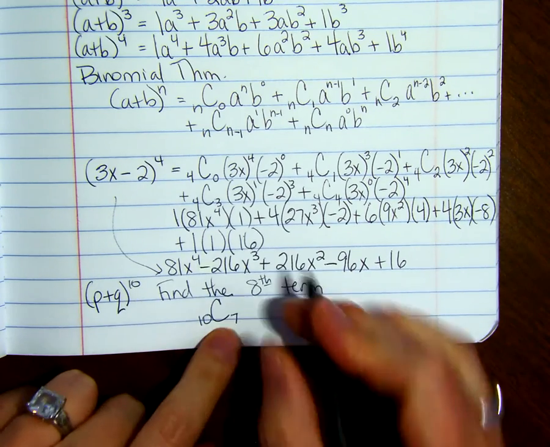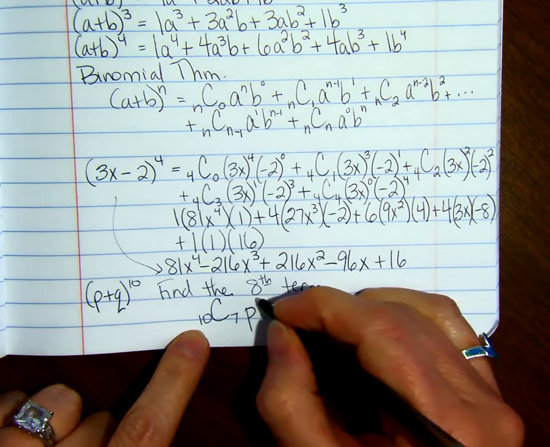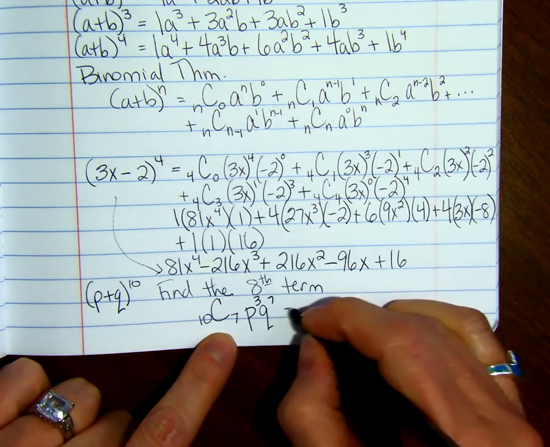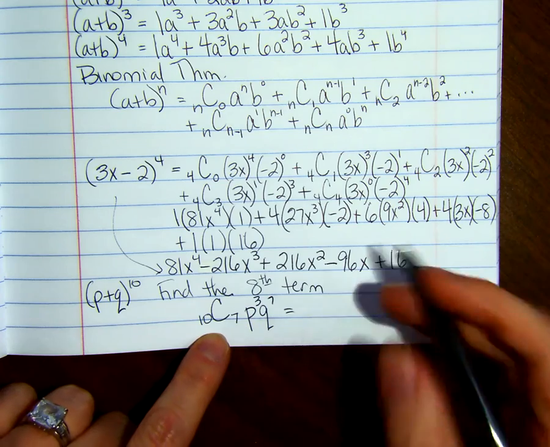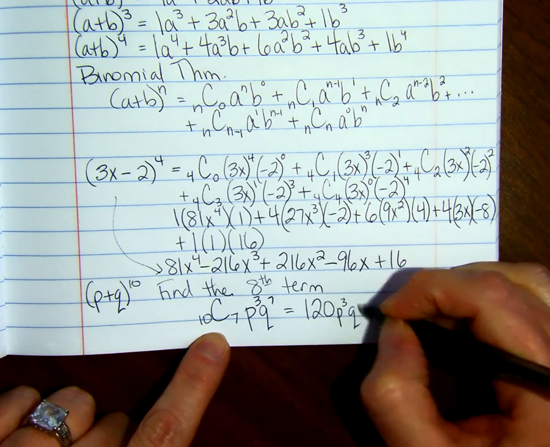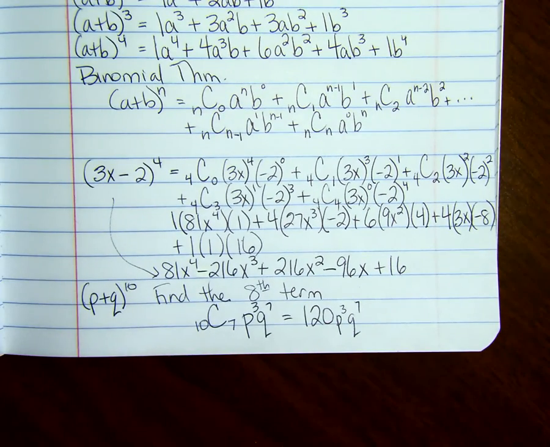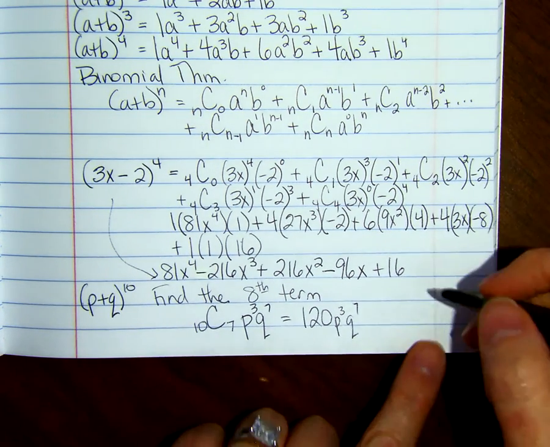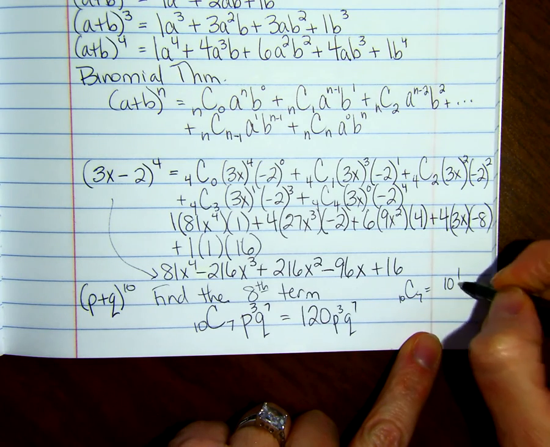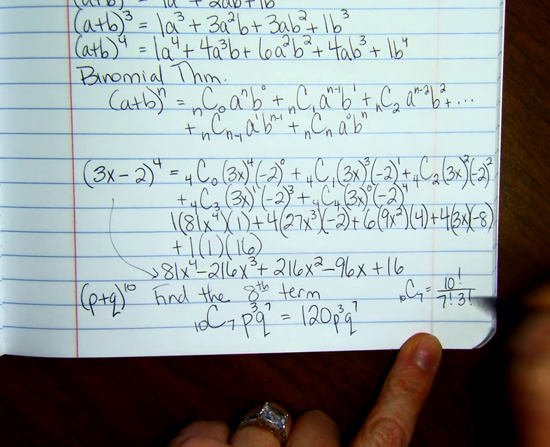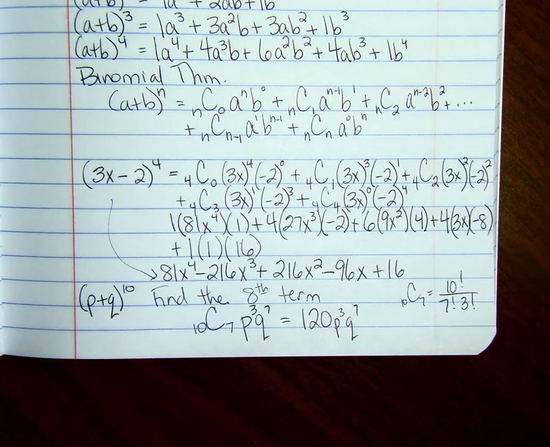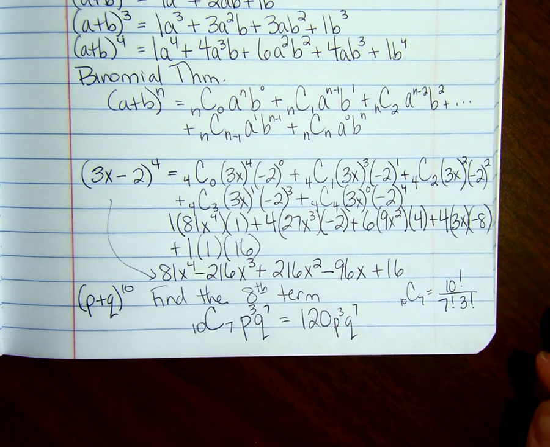So the combination of 10 to 7 of p to the 10 minus 7, which is 3, times q to the 7th power. If you just plug in the combination of 10 to 7 in your calculator, you would get 120 p cubed q to the 7th. If you don't have a calculator, remember that the combination of 10 to 7 is 10 factorial over 7 factorial times 3 factorial, which is 10 minus 7. That's in case you don't have a calculator. Okay, I have to turn the page because we're going to do another example.